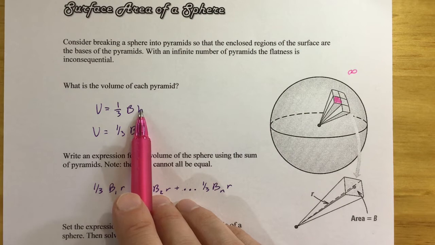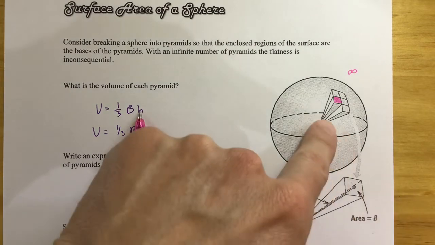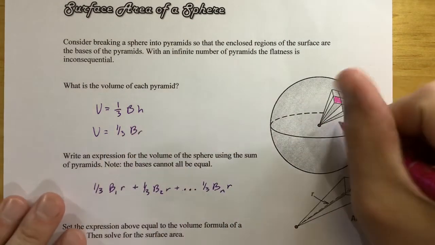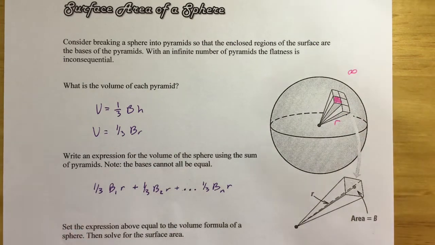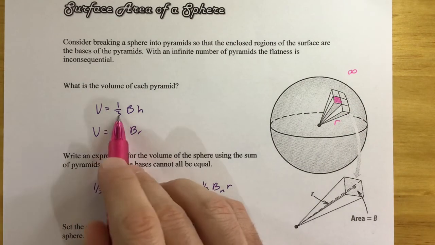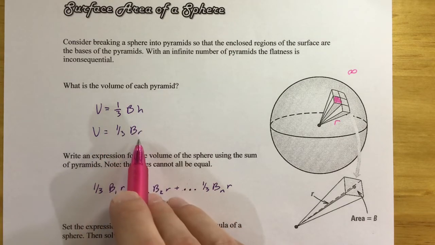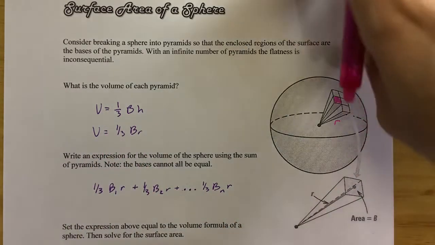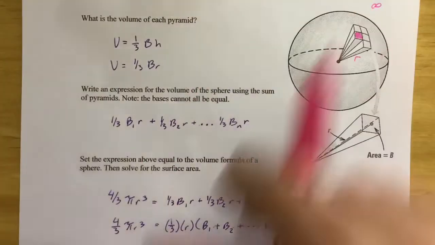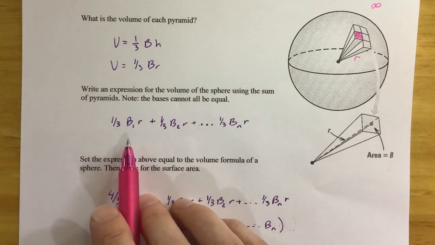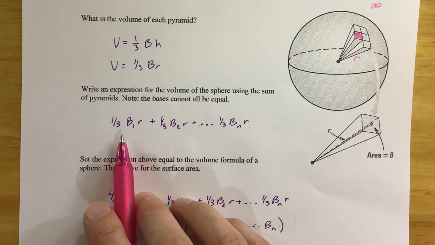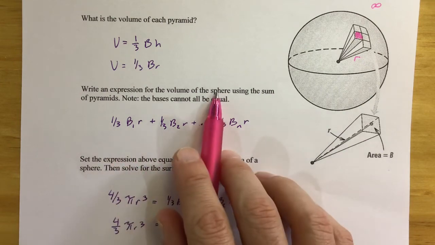But a unique thing that we have here is that the heights of the pyramids are actually the radius, because they all extend into the middle. So I'm going to take that formula for the volume of a pyramid and swap the h out with an r. Okay, next, we're going to write an expression that's going to represent the total volume of the sphere.